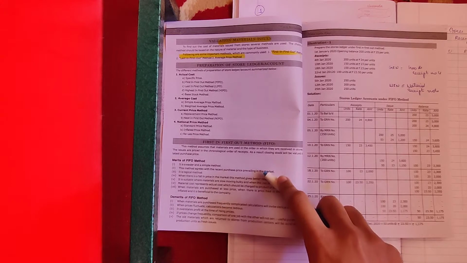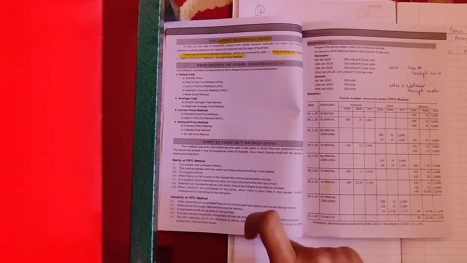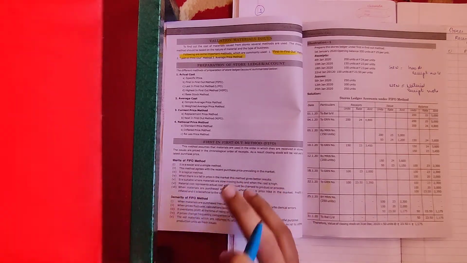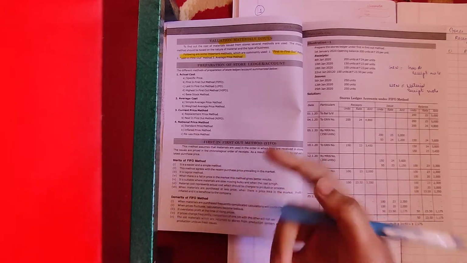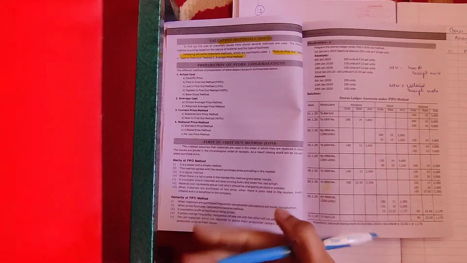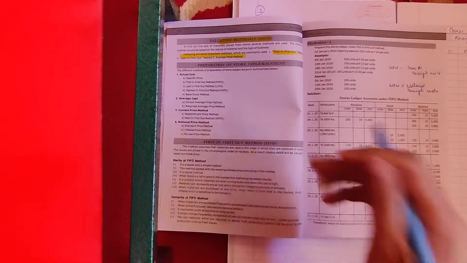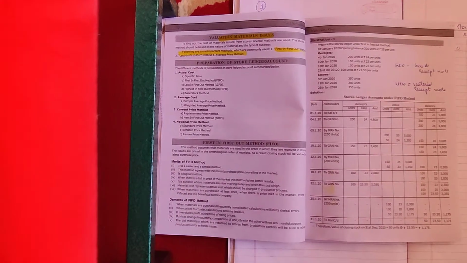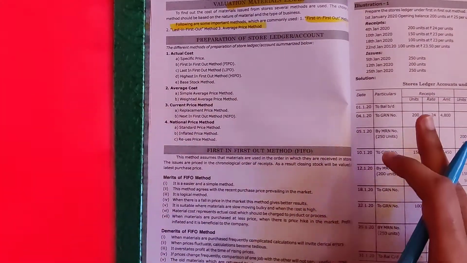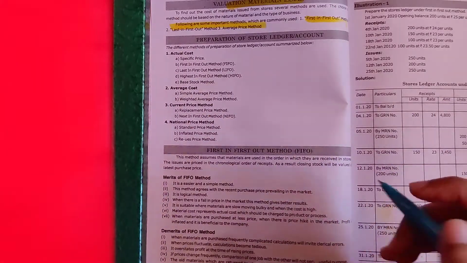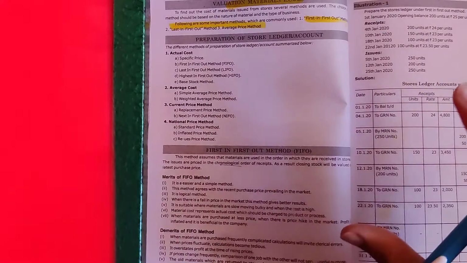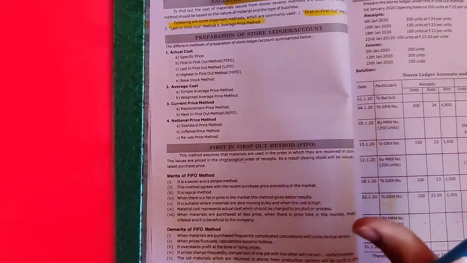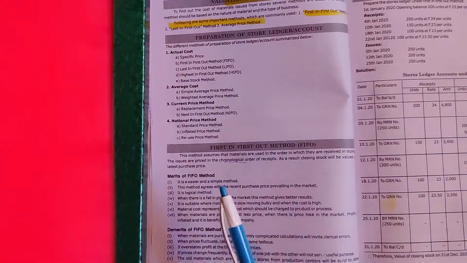Now under your first in first out method, this particular method assumes that the materials are present and they are used in the order in which they are received in stores. Whatever the order they are received in stores, in the same order they are used. Here the issues are priced in the chronological order of receipts, date wise. As a result, closing stock will be valued on the basis of the chronological order.